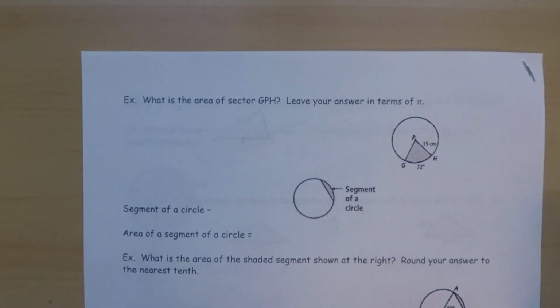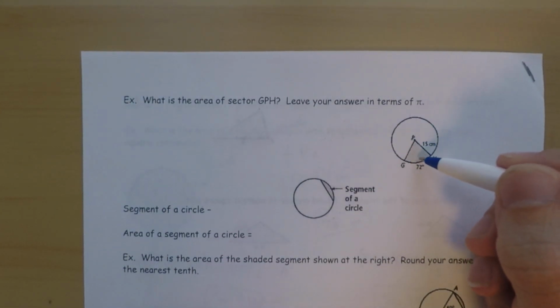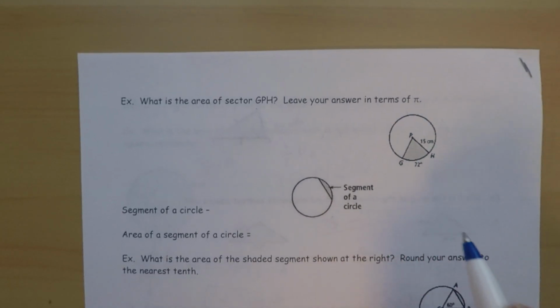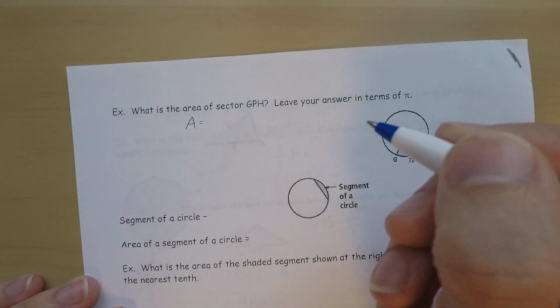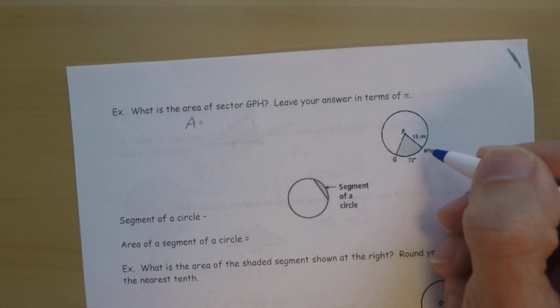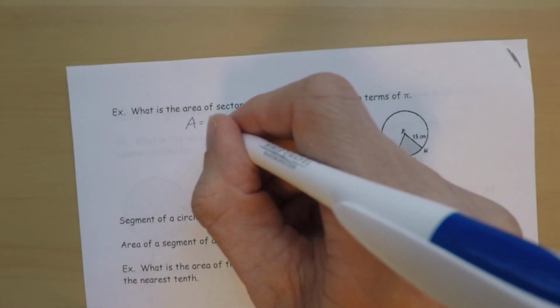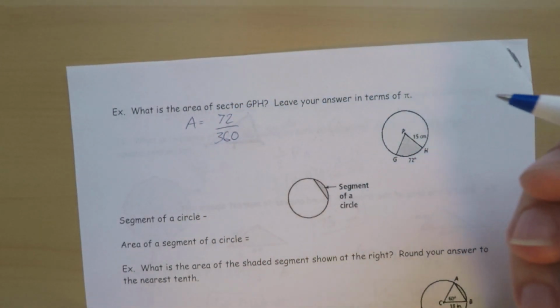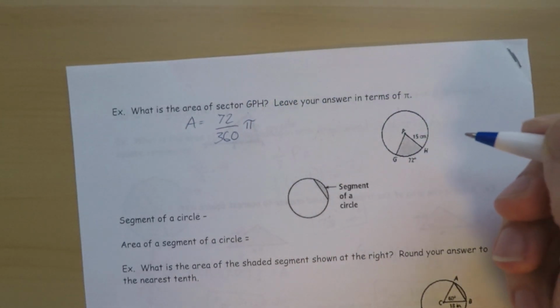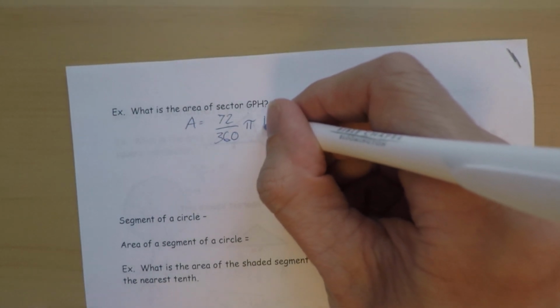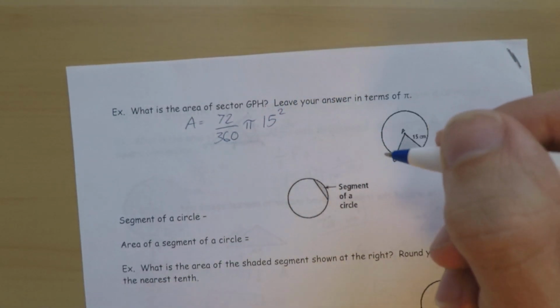If you flip to your very last page in your notes guide, we have another example. What's the area of sector GPH? So this shaded region in here. Leave your answer in terms of pi. So to find the area of a sector, what I need to know is the measure of my arc, given to me as 72. Put the measure of your arc over 360 multiplied by the area of our circle, pi times the radius squared. My radius is 15, so pi times 15 squared.